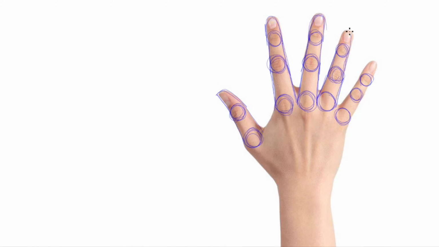Now using the trapezoid shape we connect the circles. In the next step, with a few curved and diagonal lines, I will mark the area of the palm and the forearm. All the work we have done so far is called reference simplification, which is one of the most important steps in a sketch.